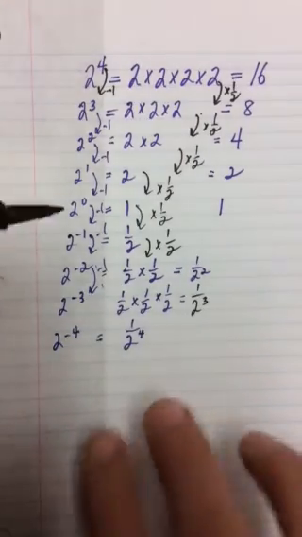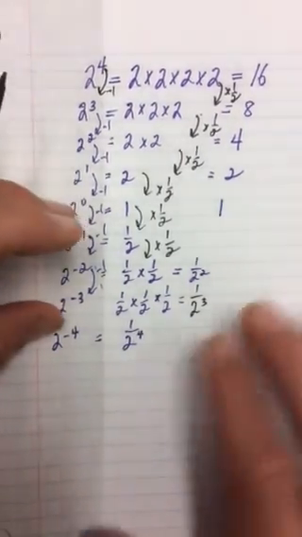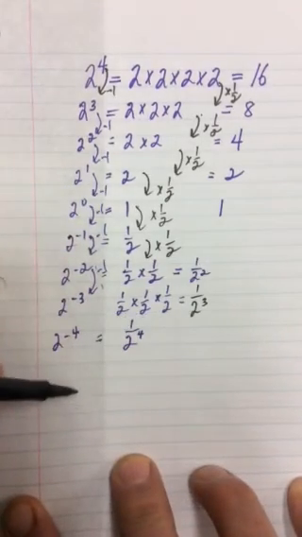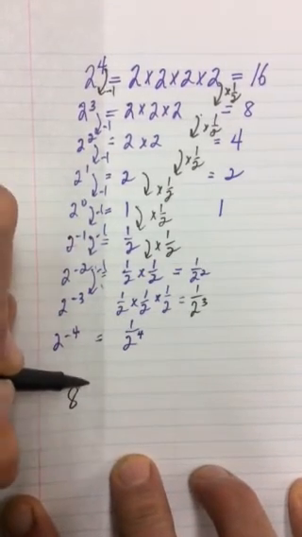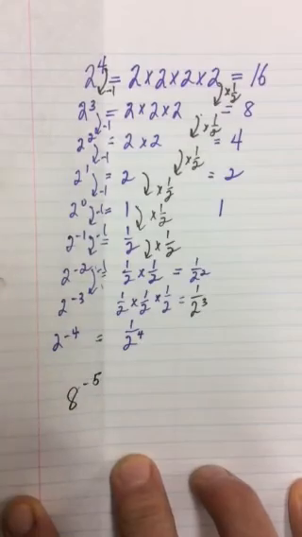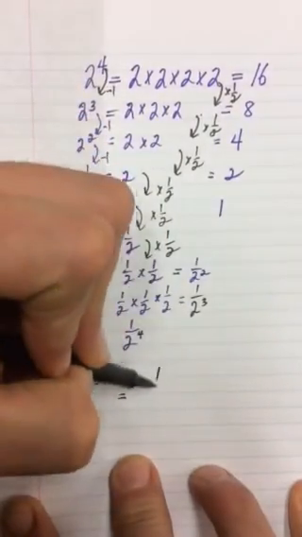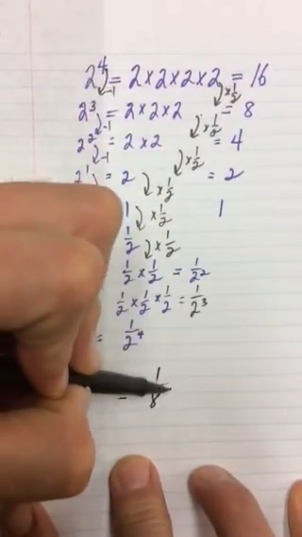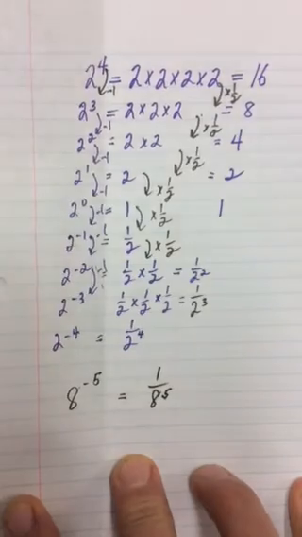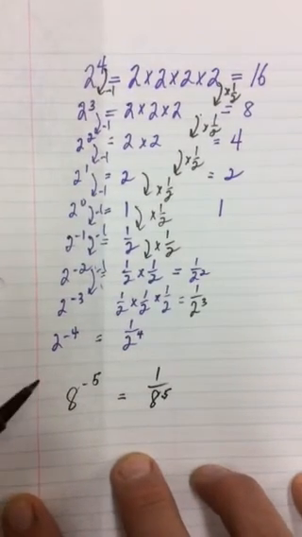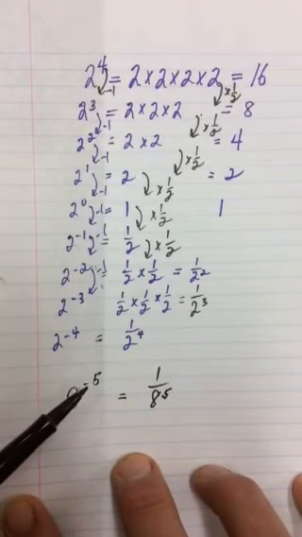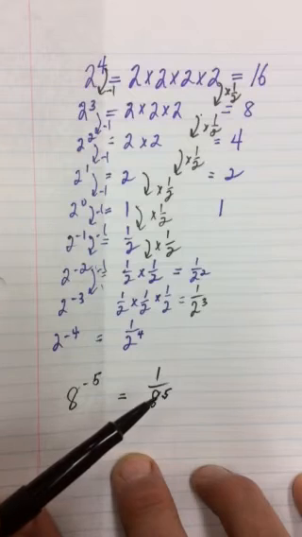So, just to test yourself, you should be able to answer the question now. If I said 8 to the negative 5th power, you should understand then, and you should already be answering, that I have 1 over 8 to the 5th power. So the only thing that this negative indicates is that it's going to be in the denominator.